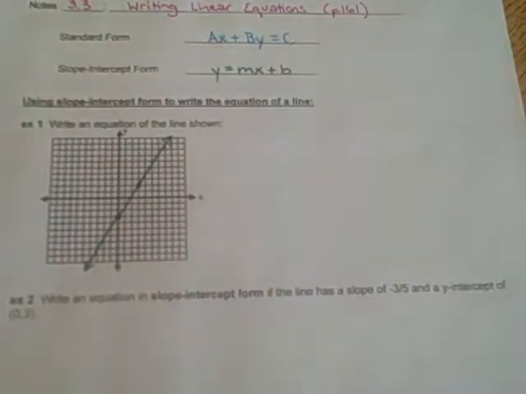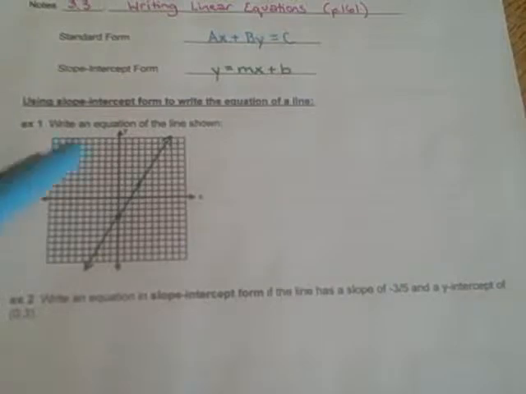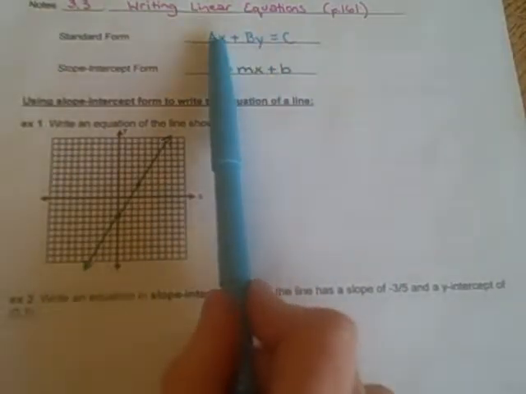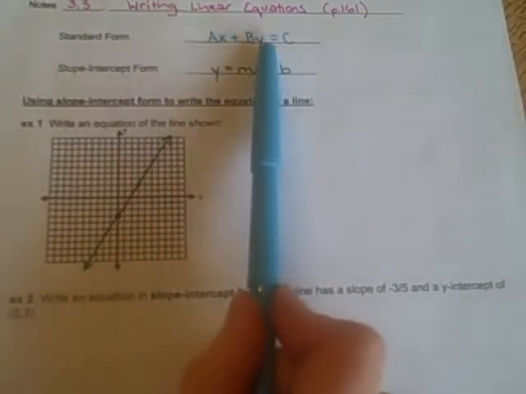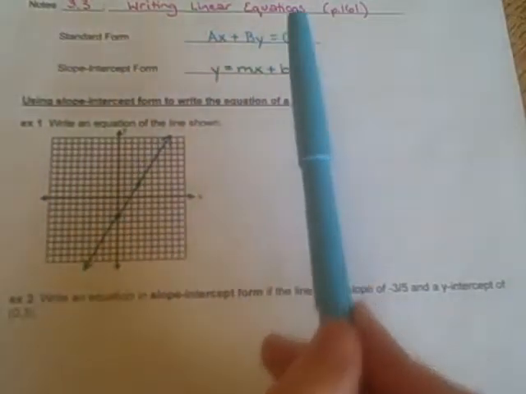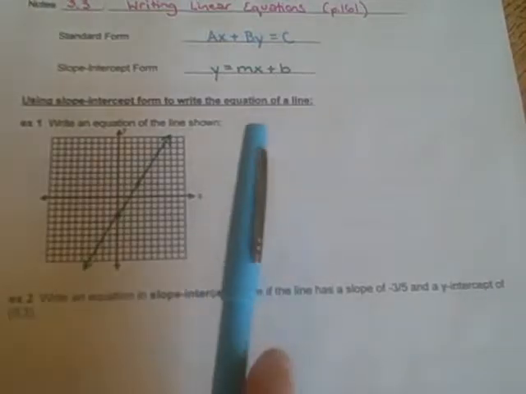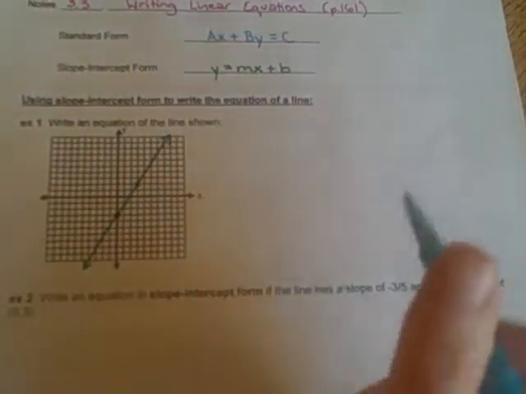This form is ax plus by equals c. So there's a few things to note. The x and the y are on the same side, the left-hand side of the equation, in this form. And we have a constant over on the right-hand side. That constant could be 0, but it's any number over on the right-hand side. Now, there is one catch here.